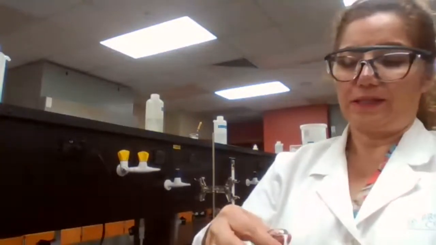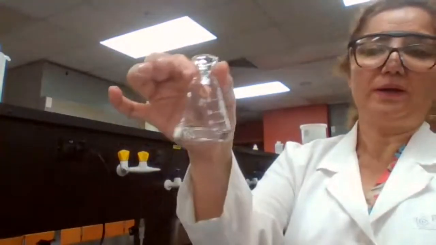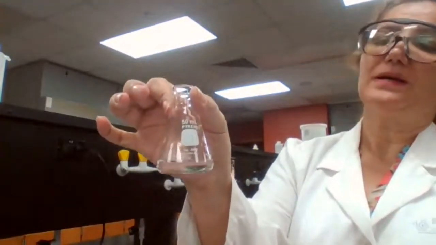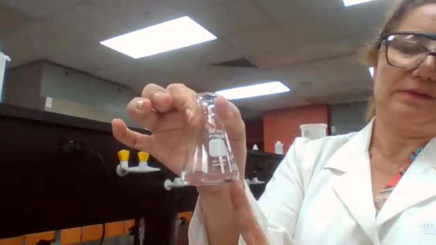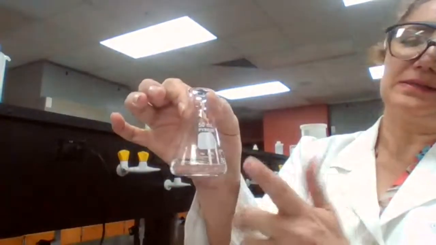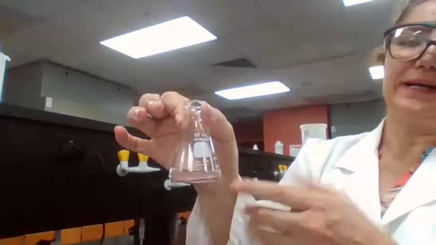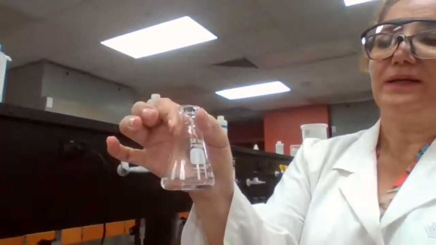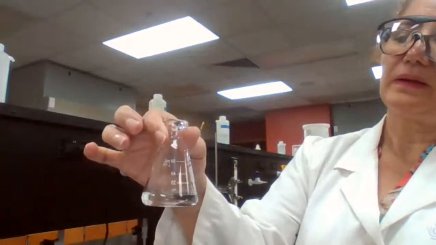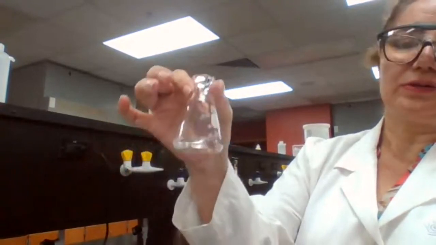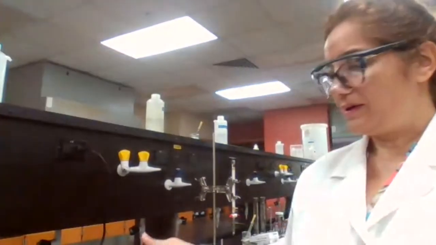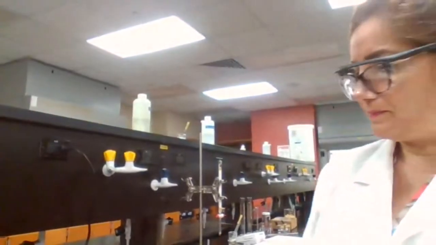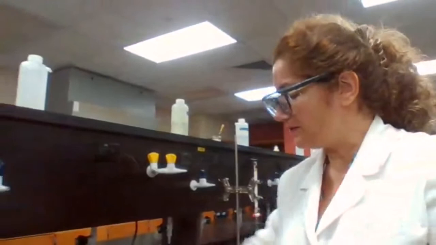And the fraction 1, which is the fluorene, has no yellow color and decent volume. So I didn't start too late, or I just stop collecting too early. So that is the qualitative analysis of the second part of the experiment.